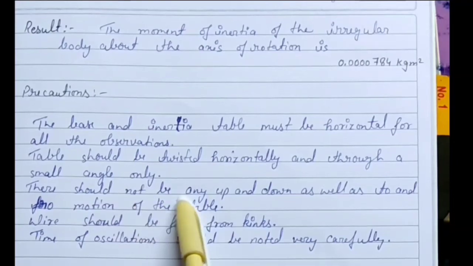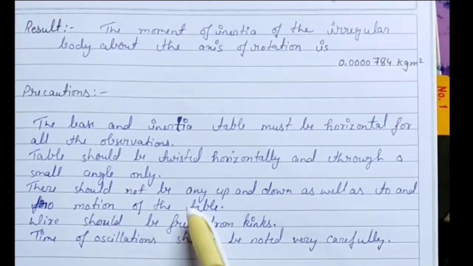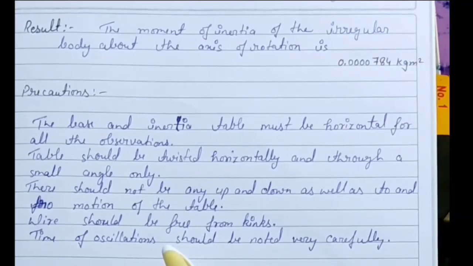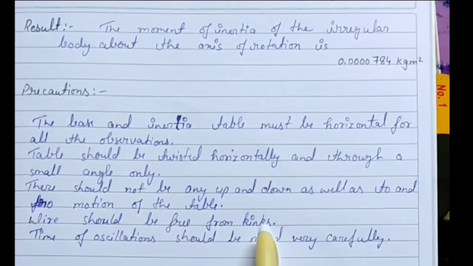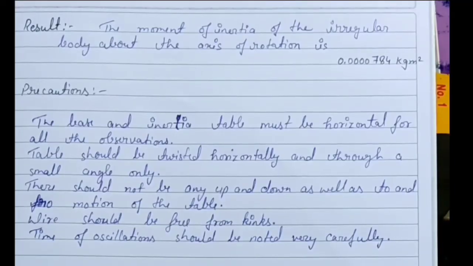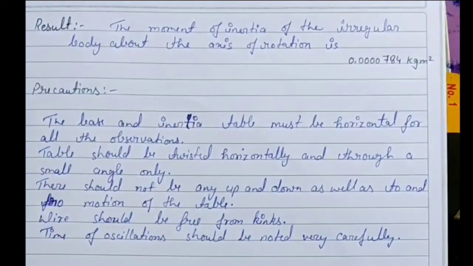And the third precaution is there should not be any up and down as well as to and fro motion of the table. इसमें हमें अप या डाउन या टू और फ्रो मोशन नहीं करना है जैसे हम लोग बार पेंडुलम में करते हैं. So on fourth, wire should be free from kinks. वहाँ कोई नॉट्स नहीं होने चाहिए. This should be free. So on our fifth hand, time of oscillation should be noted very carefully.